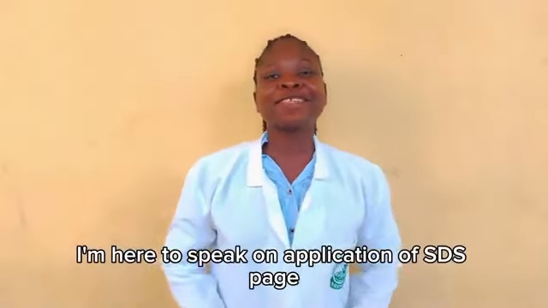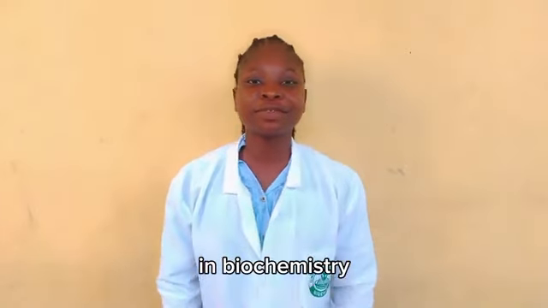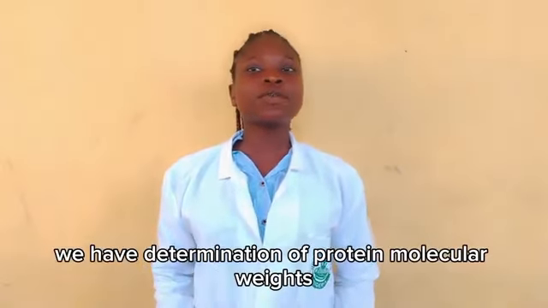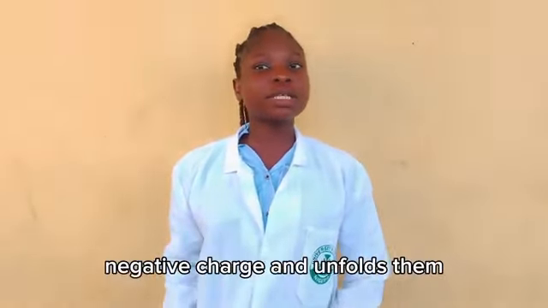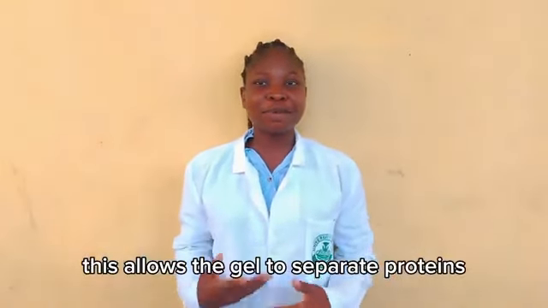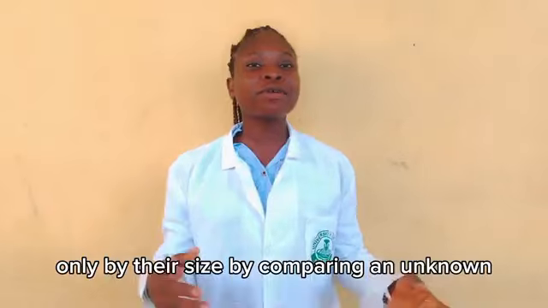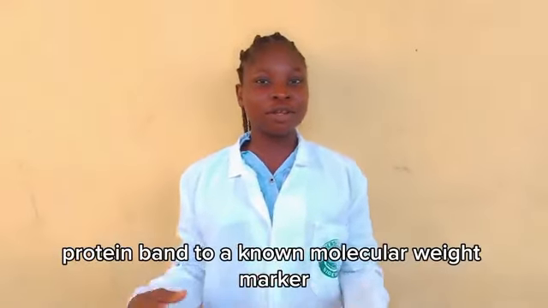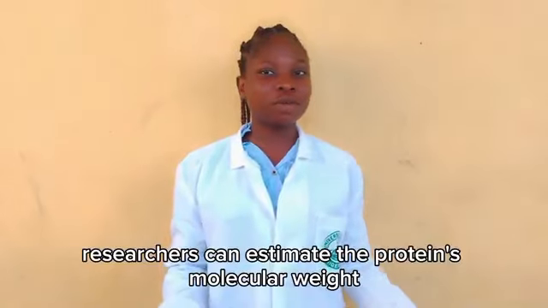Hello everyone, I'm here to speak on the application of SDS-PAGE in biochemistry. We have determination of protein molecular weight. Under that, SDS coats proteins with a uniform negative charge and unfolds them. This allows the gel to separate proteins only by their size. By comparing an unknown protein band to a known molecular weight marker, researchers can estimate the protein's molecular weight accurately.